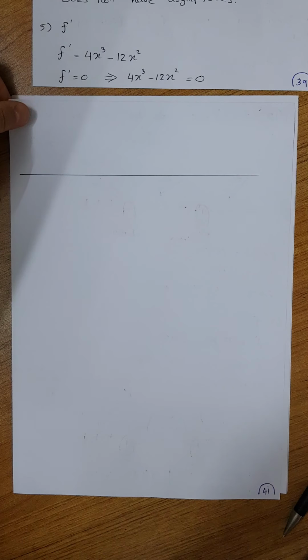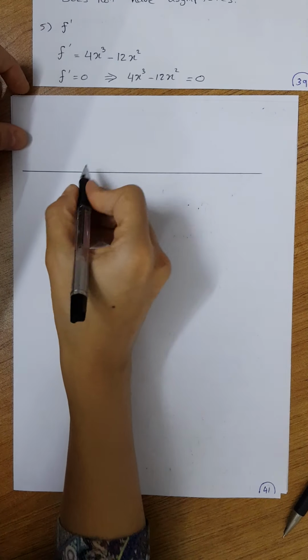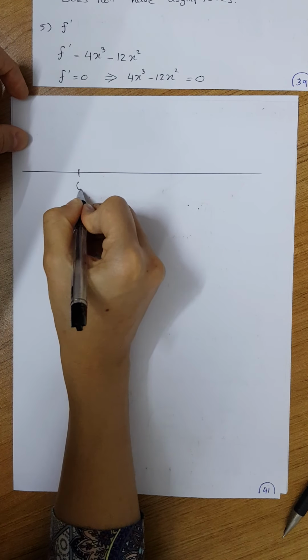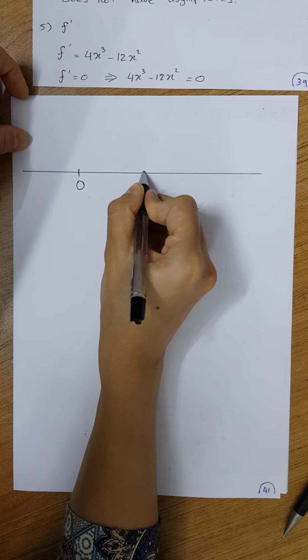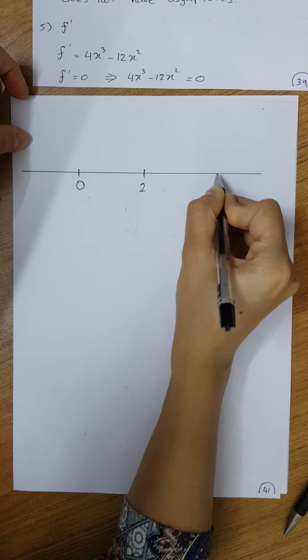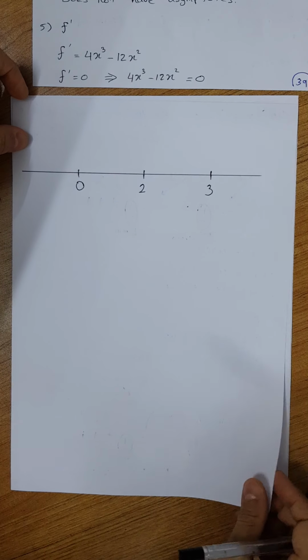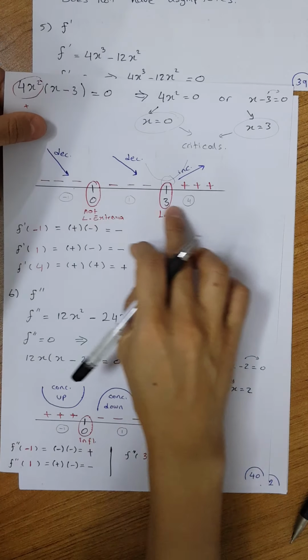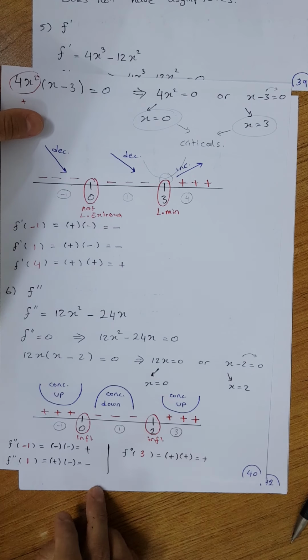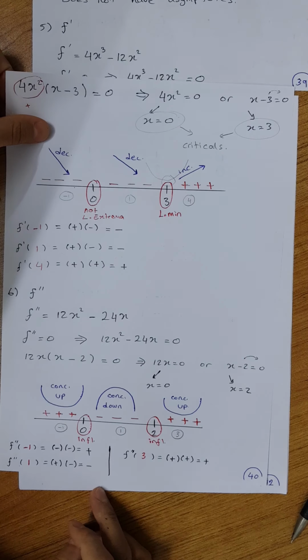I will put those numbers on the real number line. So I will have 0 here, I will have 2 here, and I will have 3 here.